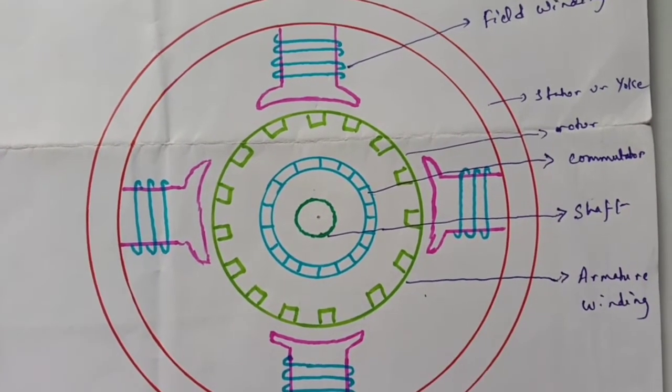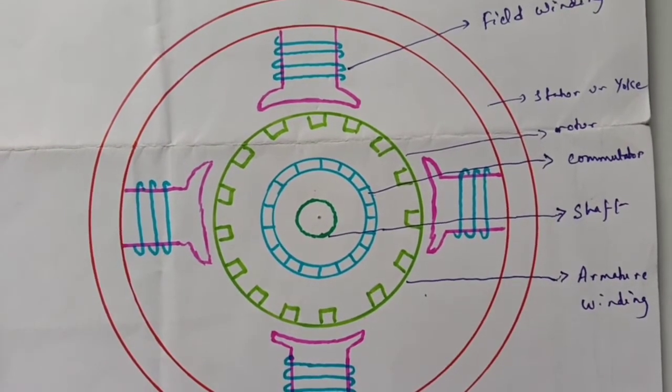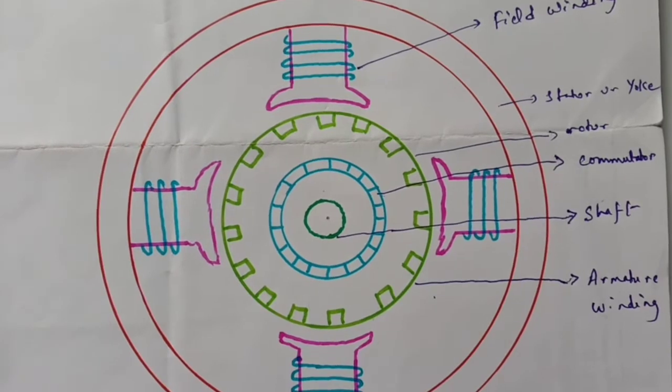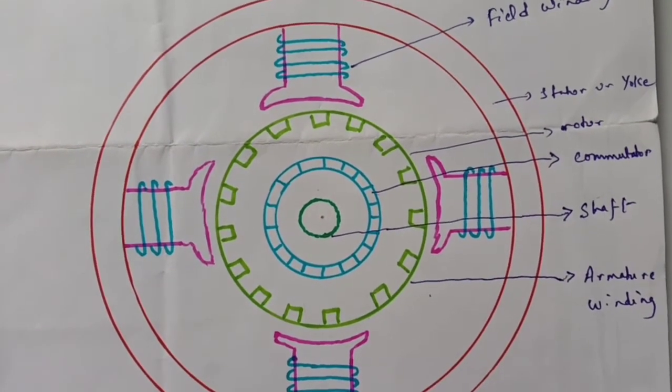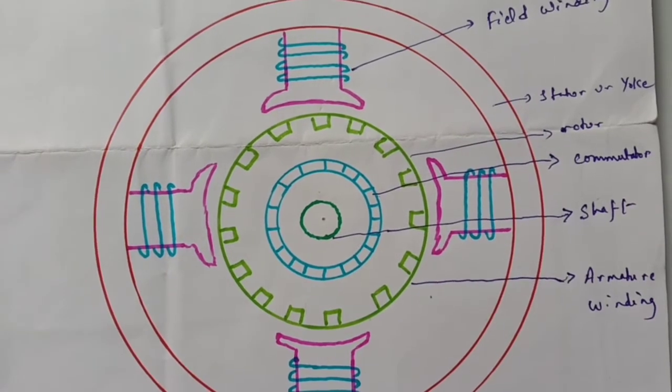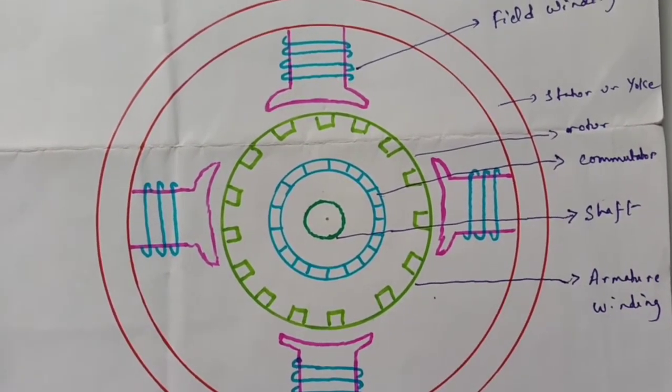In case of generator, the direction of the current can be determined by Fleming's right hand rule, and in case of motor, the direction of the unidirectional torque can be determined by Fleming's left hand rule.